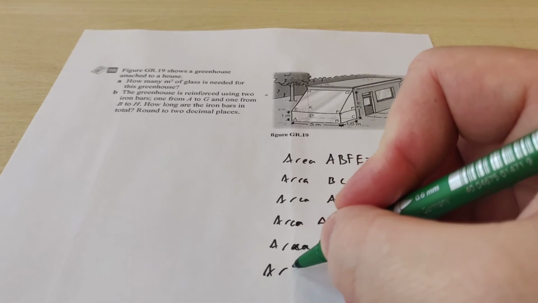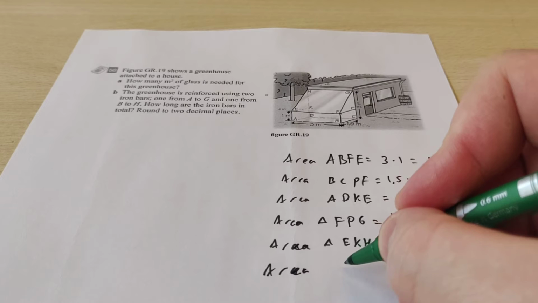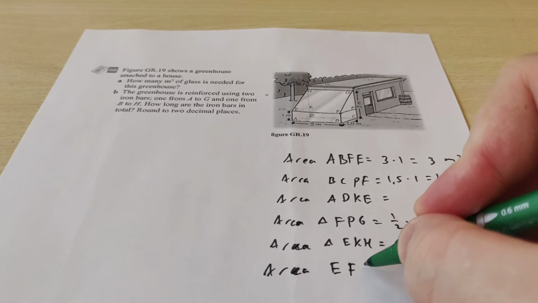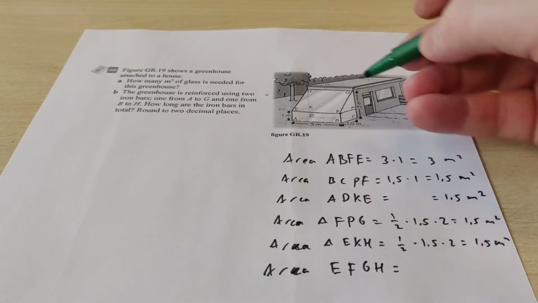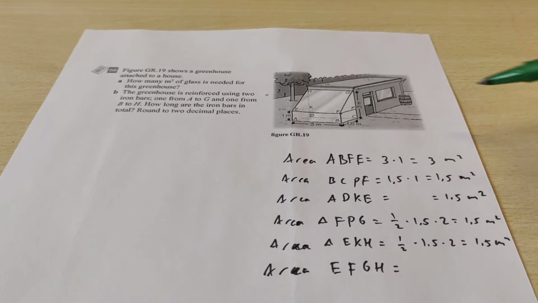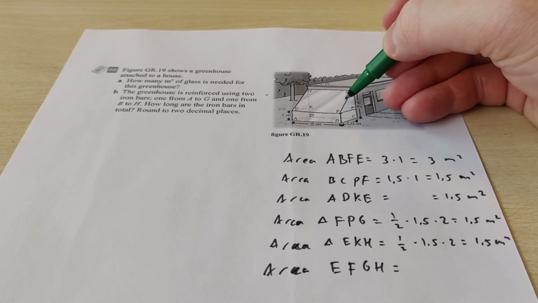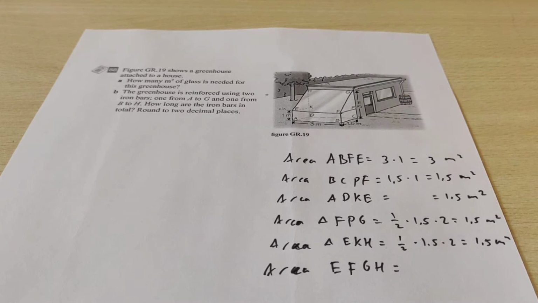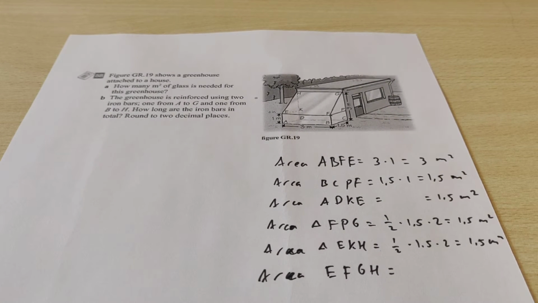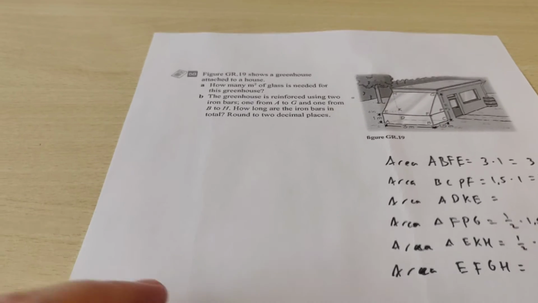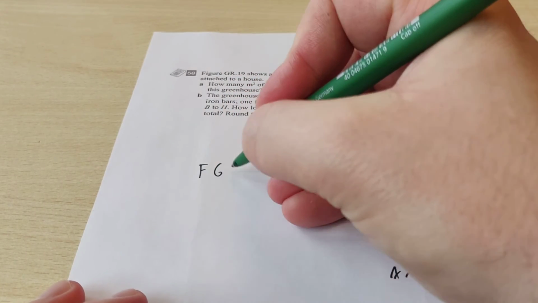And then we still have the last one left, which is EFGH. It's this one. It's a rectangle, so you have to do the length times the width, but the problem is we don't know what this width is. We don't know what FG is. So for FG, we actually have to use the Pythagorean theorem, because this chapter was about the Pythagorean theorem.